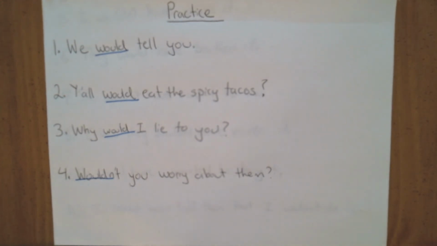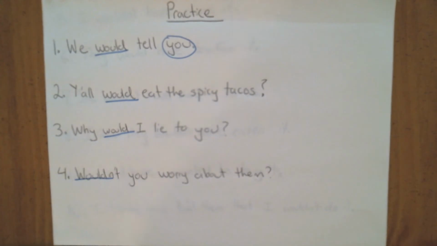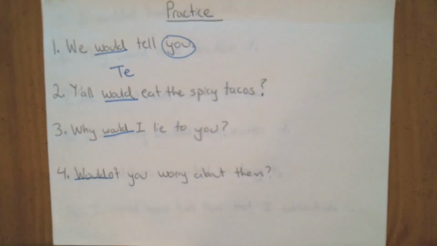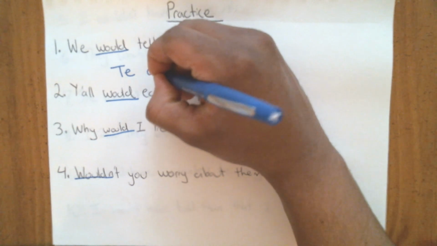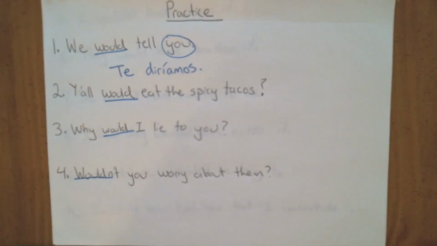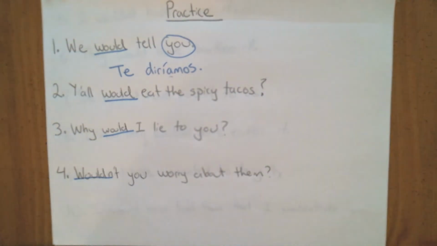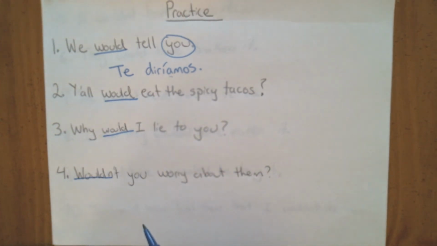We would tell you. So you are the person who's the recipient, so you're the indirect object, so it's te, remember, because the person who receives it comes first, then the verb. Te diríamos, okay? We would tell you. You just put decir, which means to tell, and put it in the we would form. Te diríamos, all right?